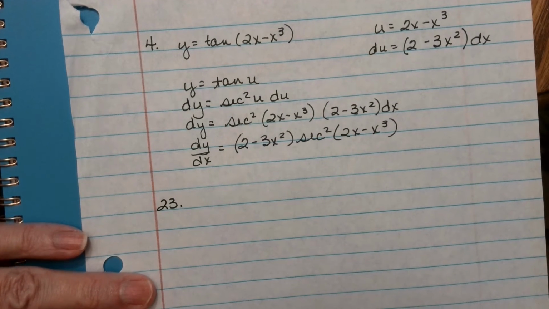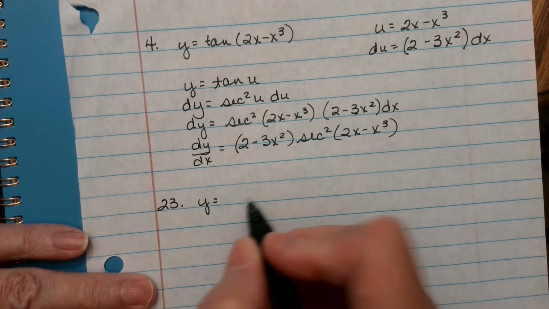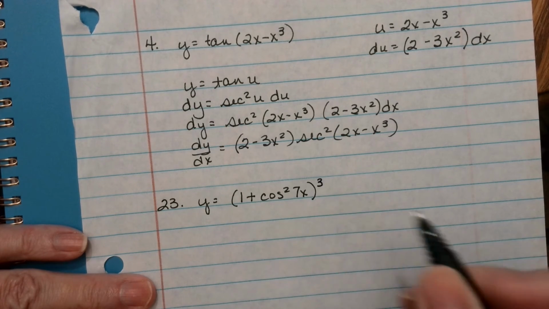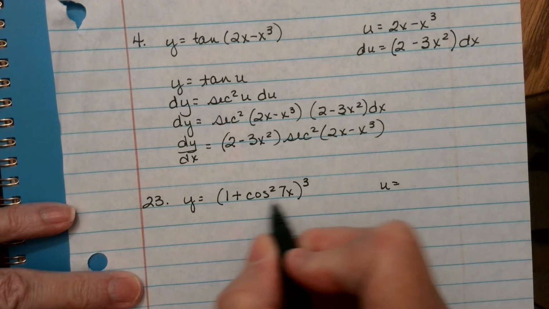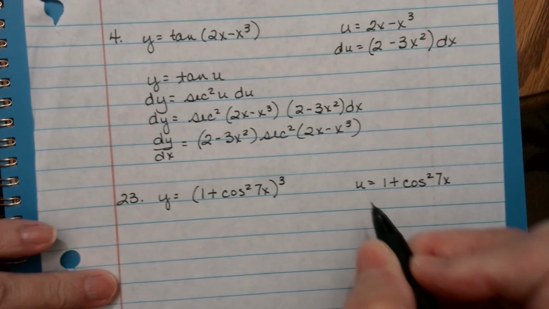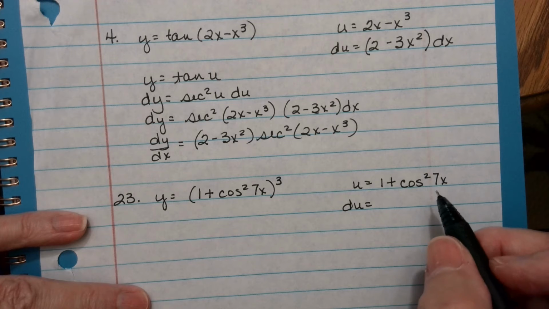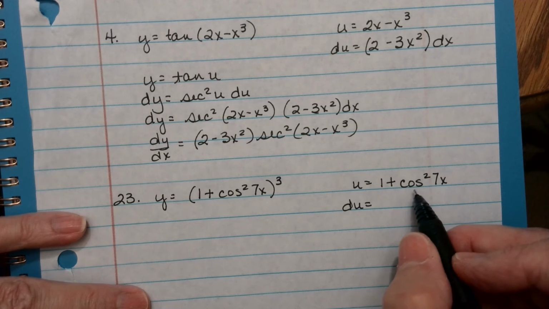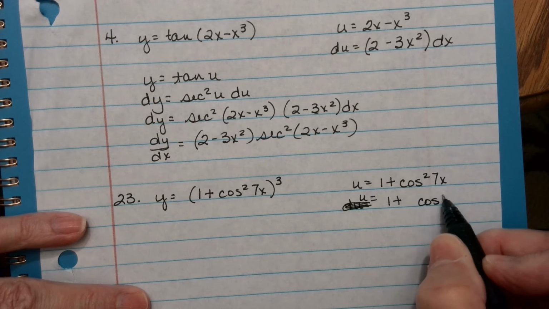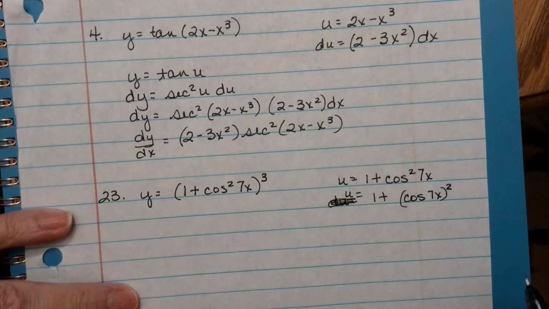23 has the third level. So if y equals 1 plus the cosine squared of 7x to the third power, then we're going to let u be the stuff inside here, okay? Find du. Now you have to think of this, I'm going to rewrite this for a minute, as 1 plus the cosine of 7x squared. Because that's what it is. We just don't write it like that.